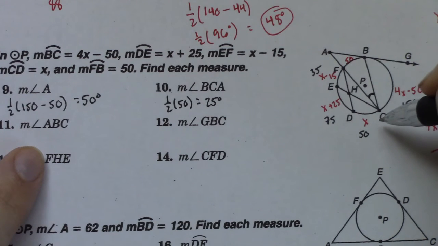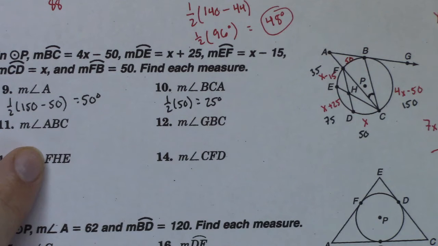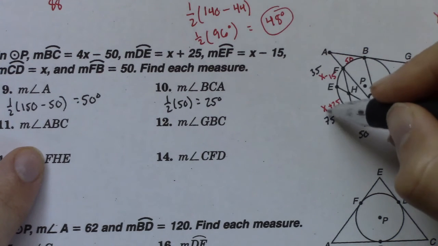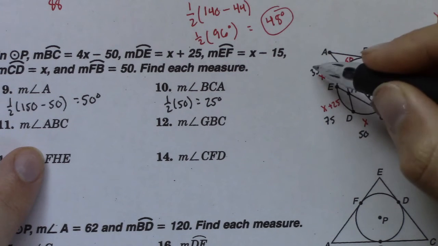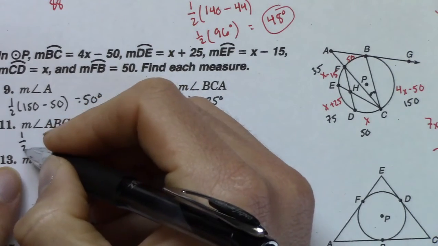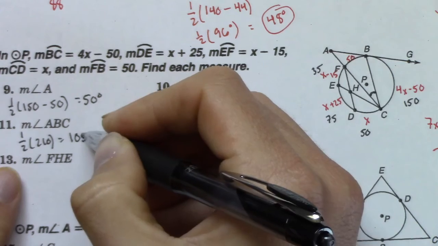ABC, ooh, this is a fun one, also an inscribed angle. Now, to find its intercepted arc, I could add up all of these numbers, or just recognize that it's 360 take away 150. So I'm going to do 360 take away 150, that's 210. So I need 1/2 of 210, which is 105 degrees.